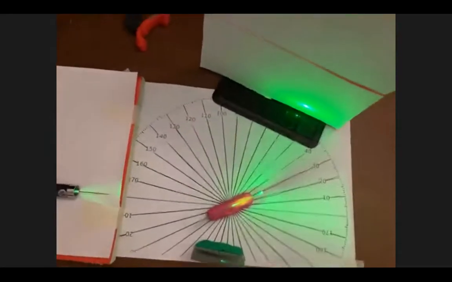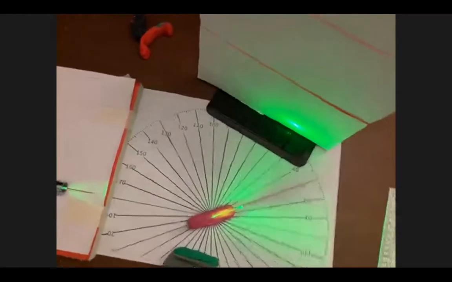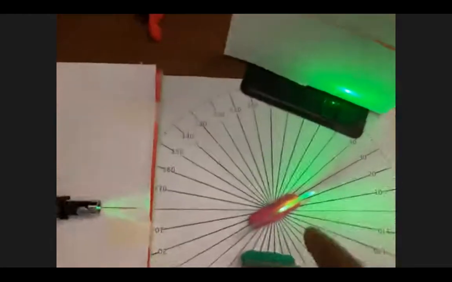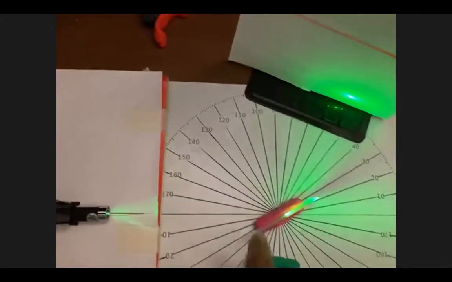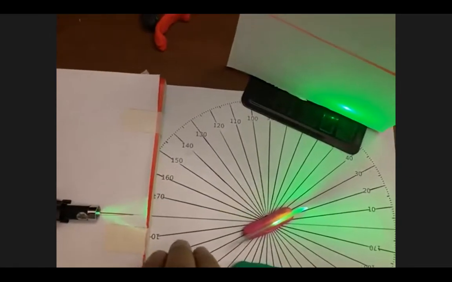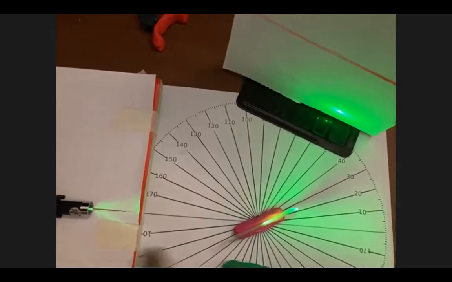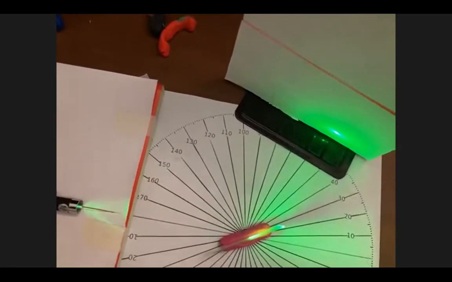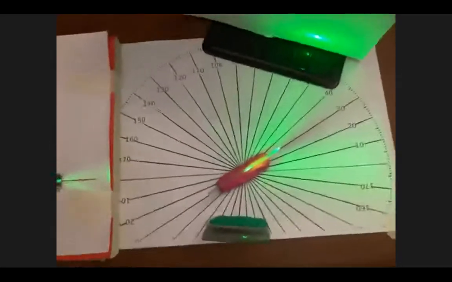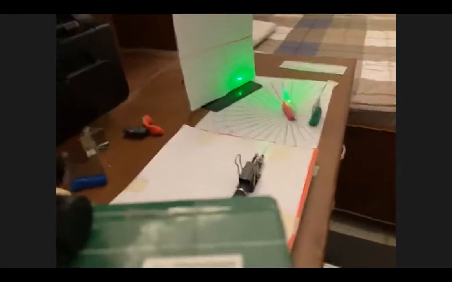But again, this is just one method that we are showing. The whole point is that the glass slide is a straight line, and the laser will remain a straight line. So each time you take data, you can also just draw a straight line with a pencil of the laser and the glass slide and find the angle that way as well. But this is just one way.